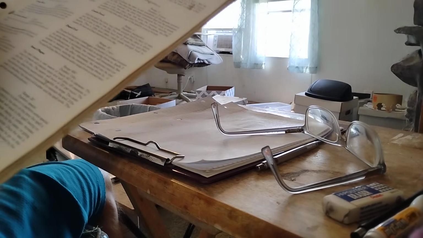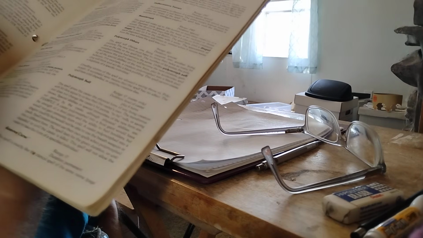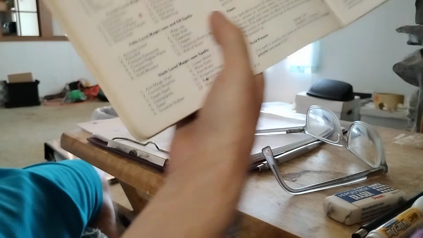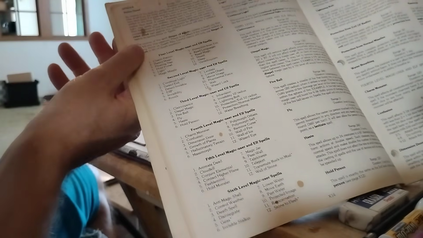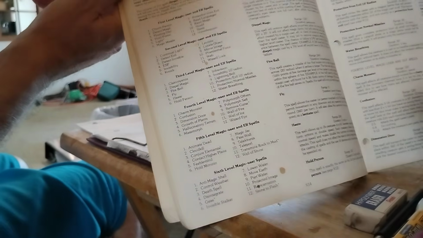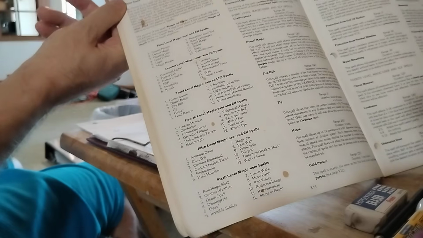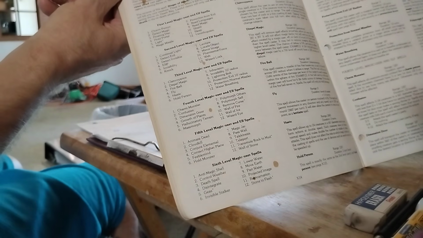And you have magic user spells. Okay, where's the magic user list? Okay, here's the magic user spell list. It's even more extensive. Look how extensive the magic user spell list is compared to the cleric spells.